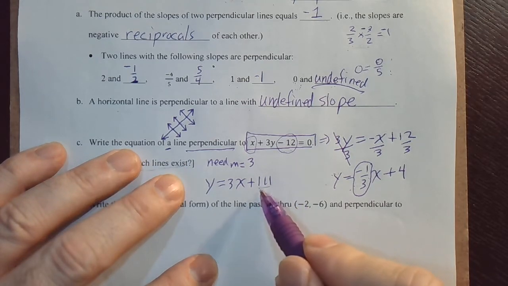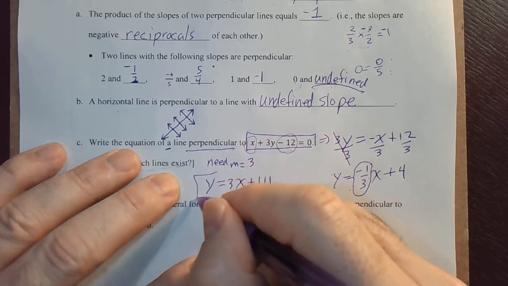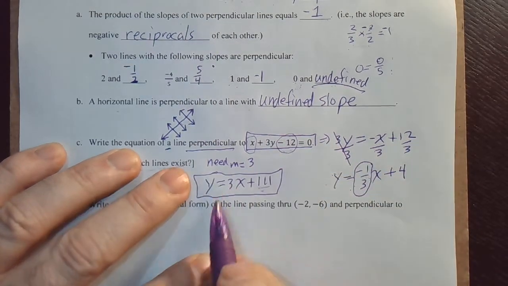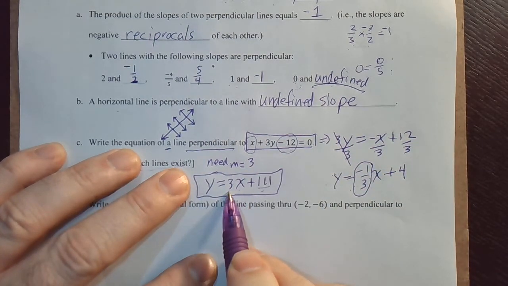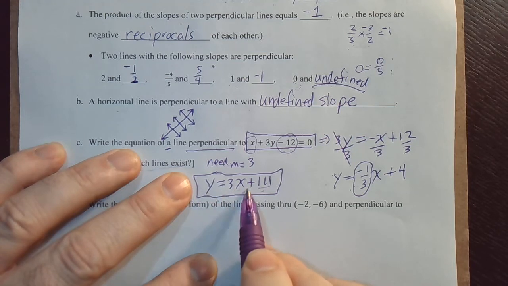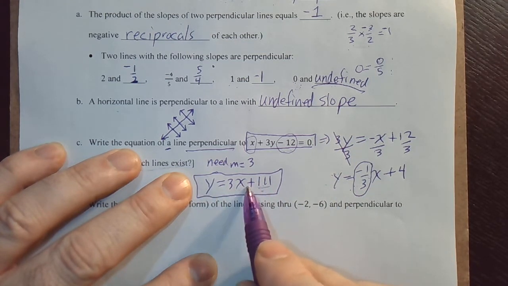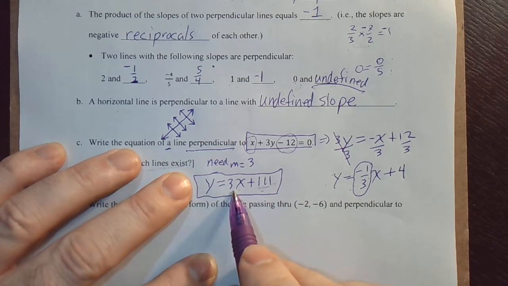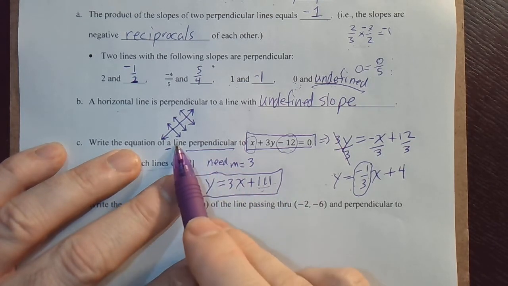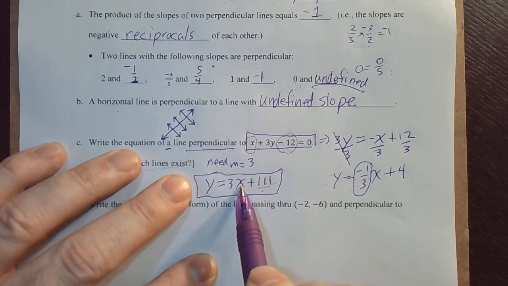I just wrote that because it doesn't matter. We could have written simply y equals 3x because it has a slope of 3. y equals 3x plus 1 has a slope of 3. y equals 3x minus a million has a slope of 3. They're all correct answers. I asked for only one, so this one certainly works.